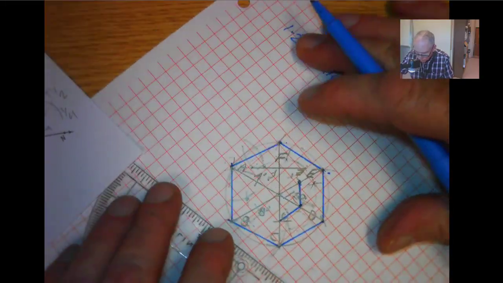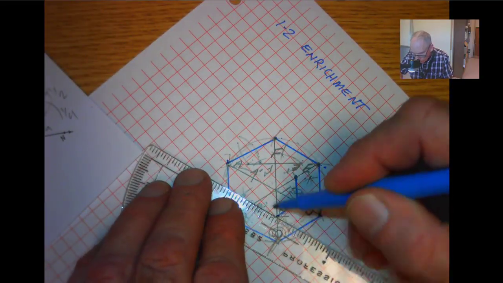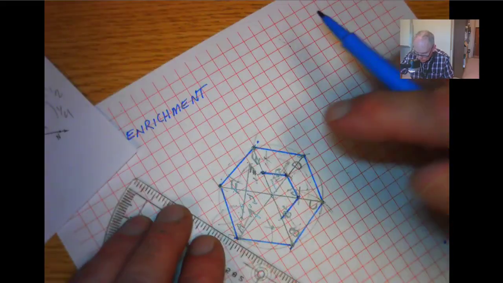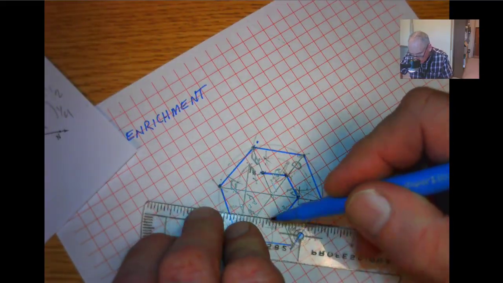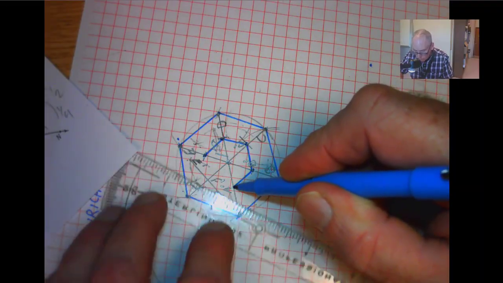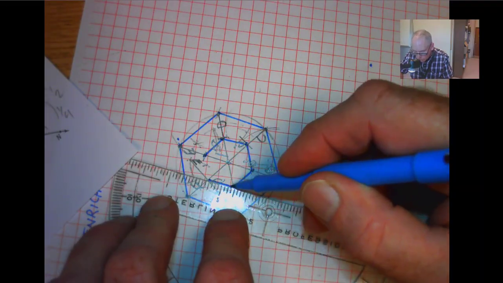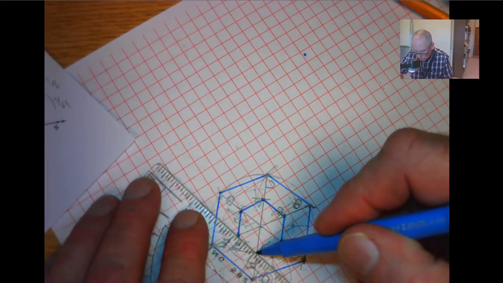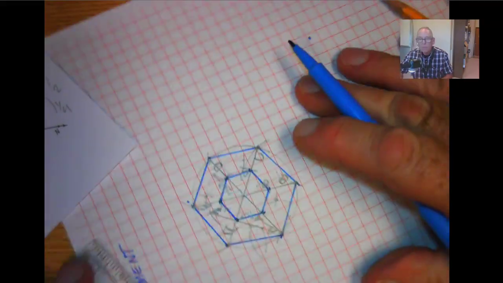Notice I'm putting the pen down and then I'm bringing the straight edge up to the pen. That's the more accurate way to draw the line. Connecting all those together, I can kind of see the cube coming out now. When I was first doing this, I couldn't exactly see the cube. So I got that part.